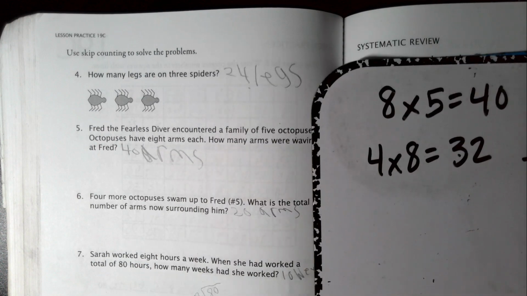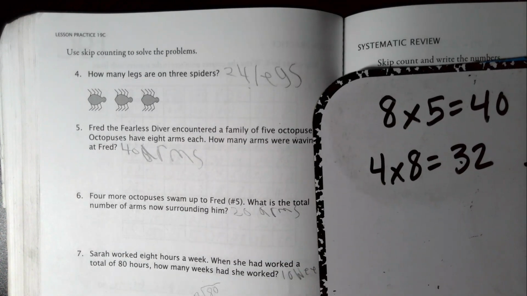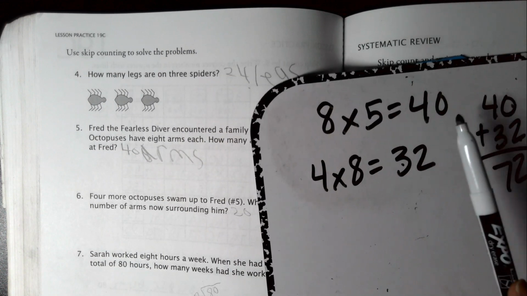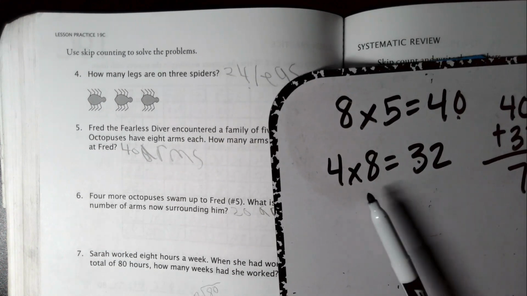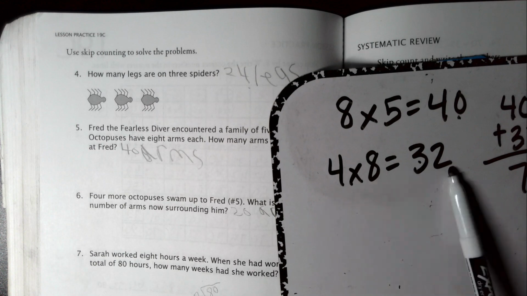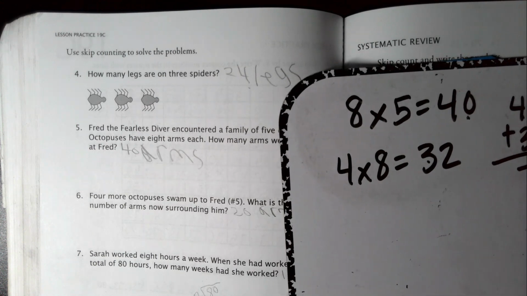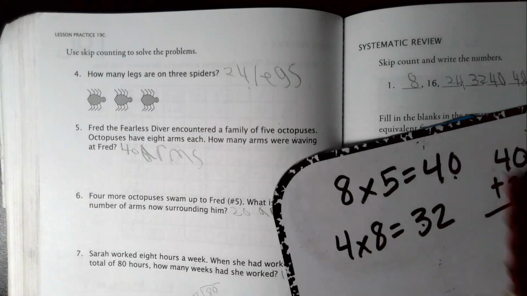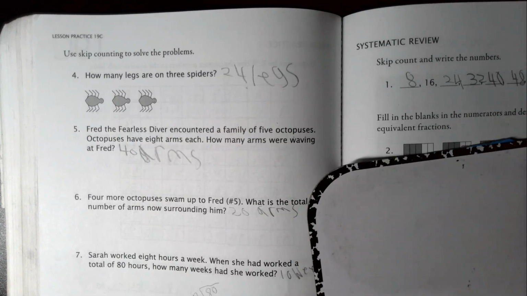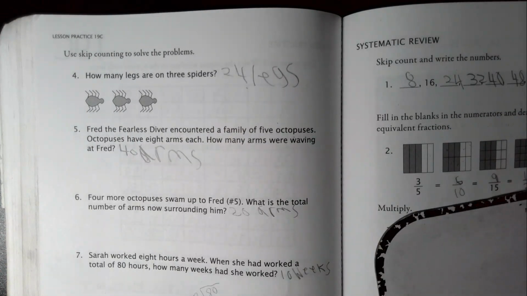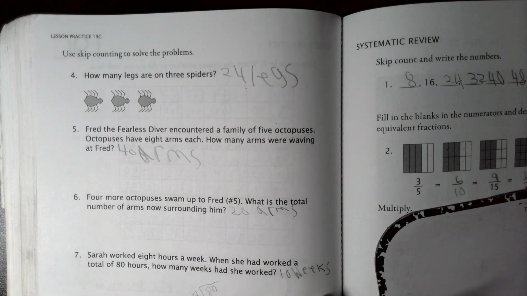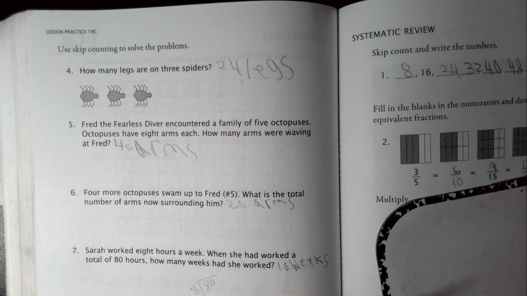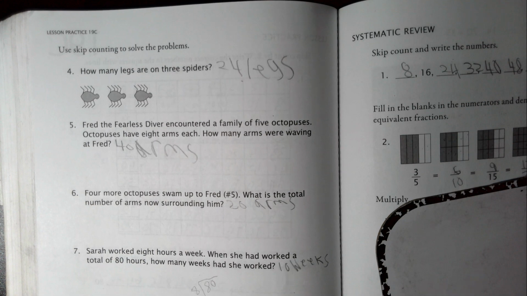Okay. So the first, number 5 is 40, and then we have to find out, because 4 more came, and then now we have to add them together to find out how many arms are now waving at Fred, because 4 more octopuses showed up. Okay, we already did one of these, so I want you guys to do that. Okay, yeah. Actually, I'll do that one because that one's a little tricky.